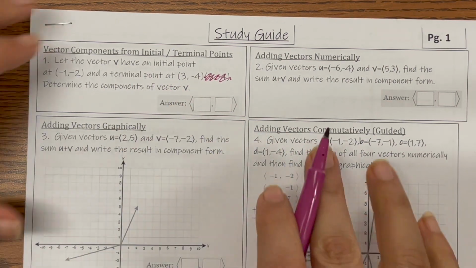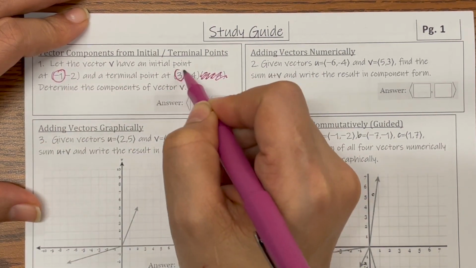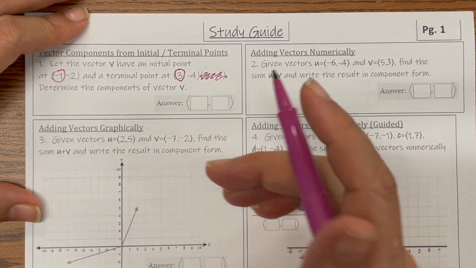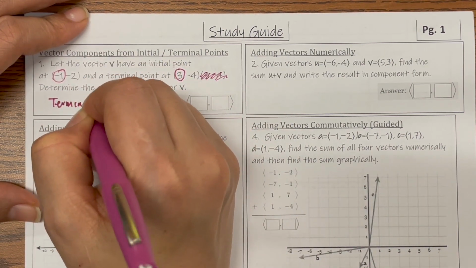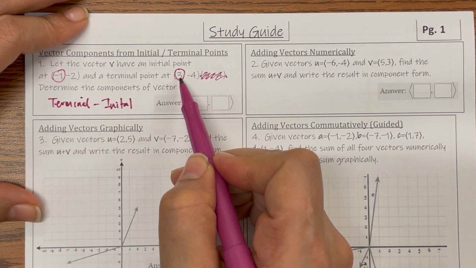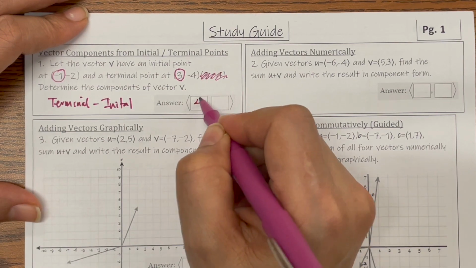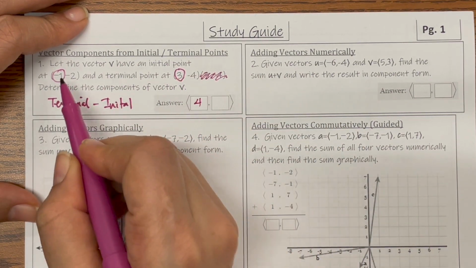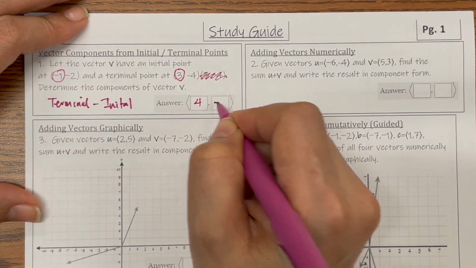Okay, so again, to determine the components, you need to take the terminal minus the initial. The terminal is this one. So 3 minus -1 is 3 plus 1, which is 4. And -4 minus -2 is -4 plus 2, which is -2.